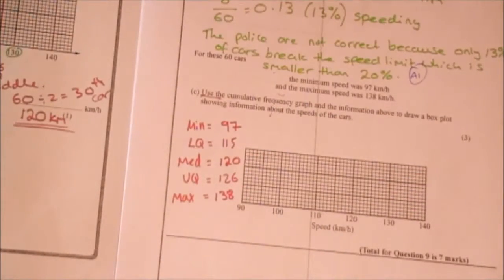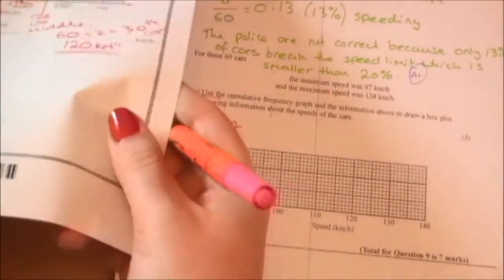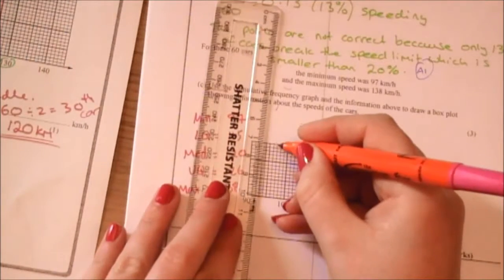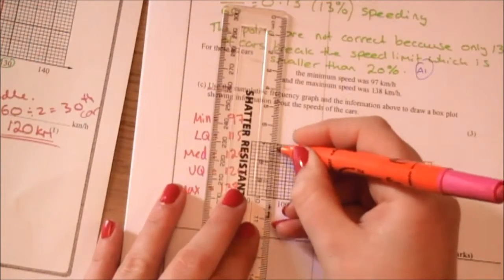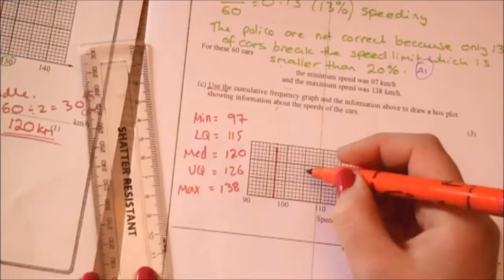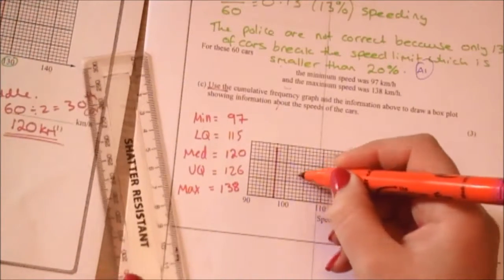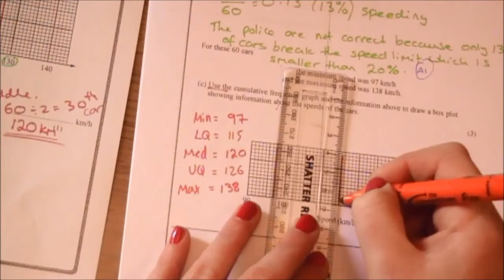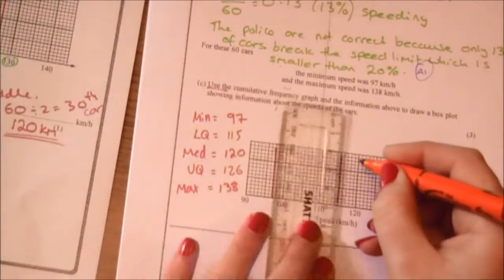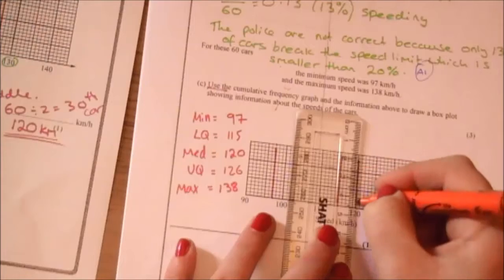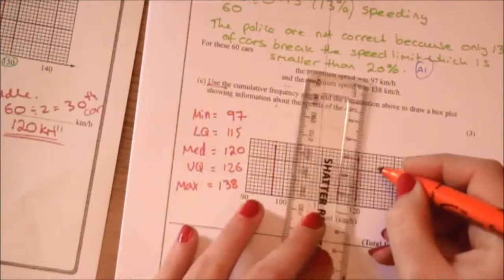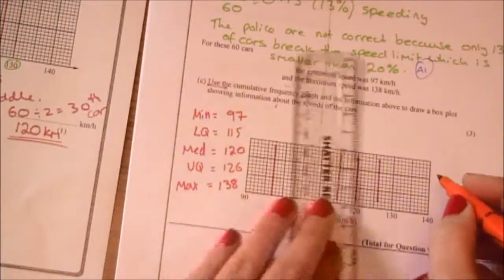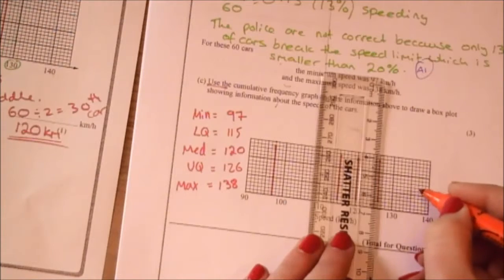I can then go ahead and draw these into a box plot using a ruler. So my minimum was 97, 95, 96, 97, so that's there. My lower quartile is 115, 105, 110, 115 is here. I'm going to make the lines all the same length. My median's 120. My upper quartile is 126, that's 25, 26. And my maximum is 138. So there's 135, 6, 7, 8.